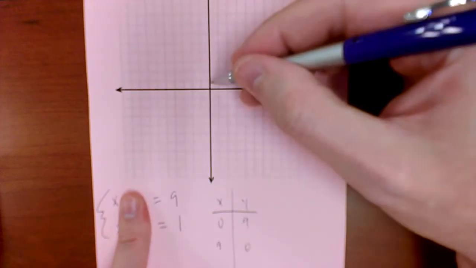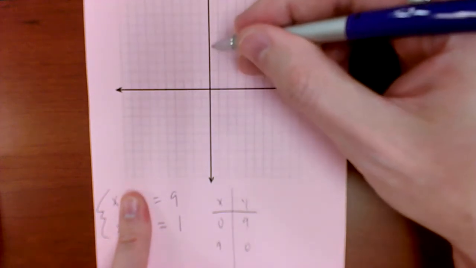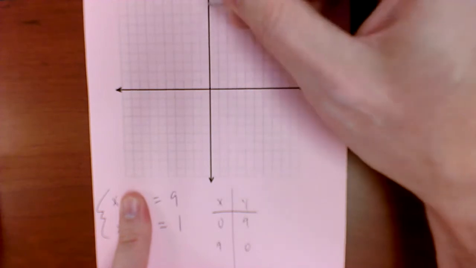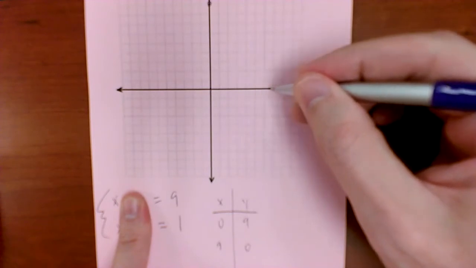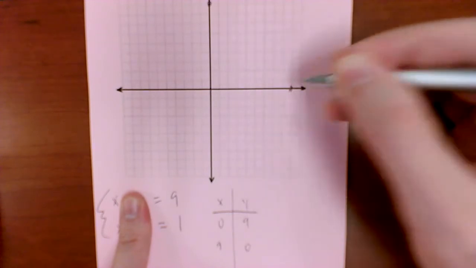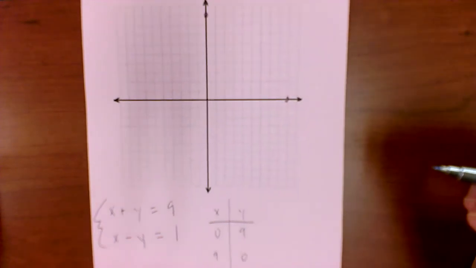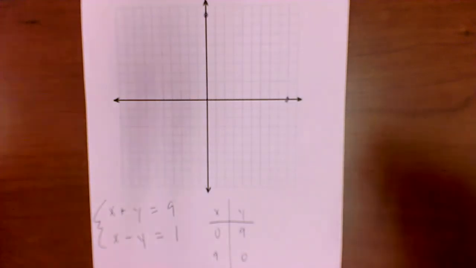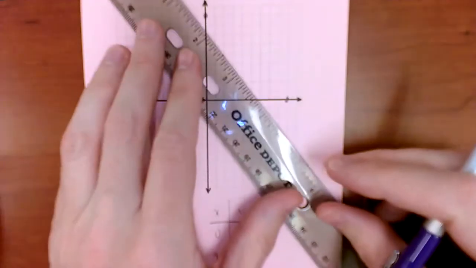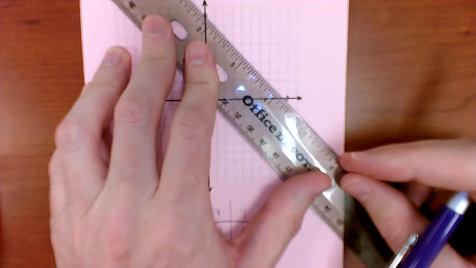So I'm all set. I'm just going to graph them. 1, 2, 3, 4, 5, 6, 7, 8, 9 up here. And then 1, 2, 3, 4, 5, 6, 7, 8, 9 to the right. Now, the nice thing when you're doing these things in MyMathLab is it will make a nice straight line for you. That is extremely important when you're using this method to solve these systems. You have to have nice straight lines. So if I'm going to do this on this piece of paper, I'm going to really need to draw a straight line.